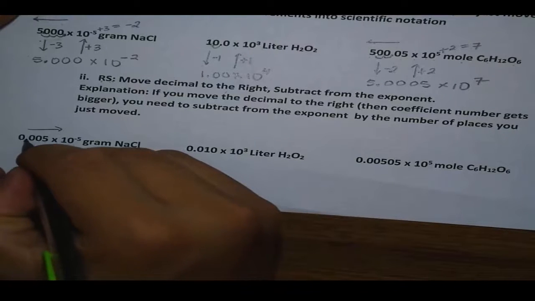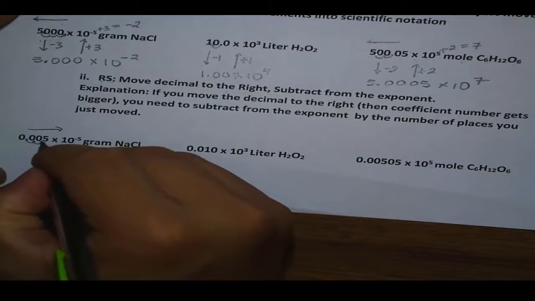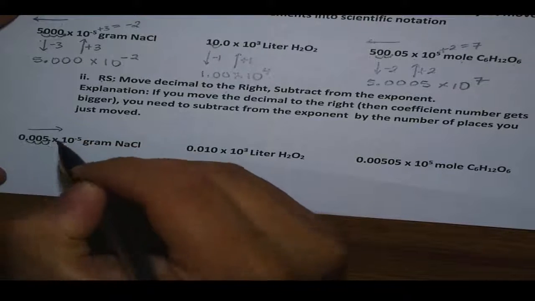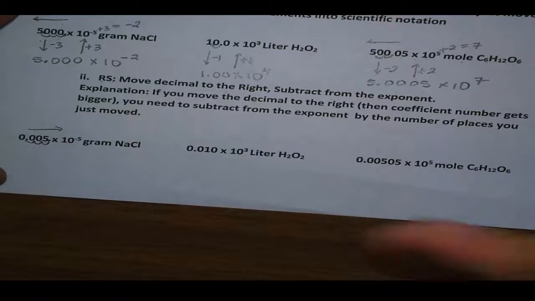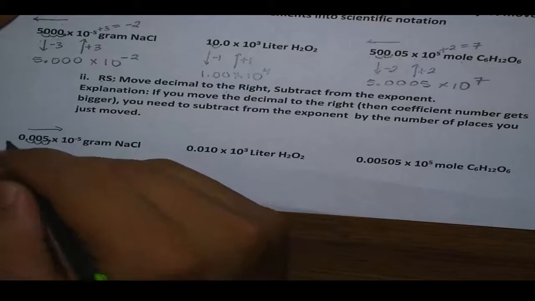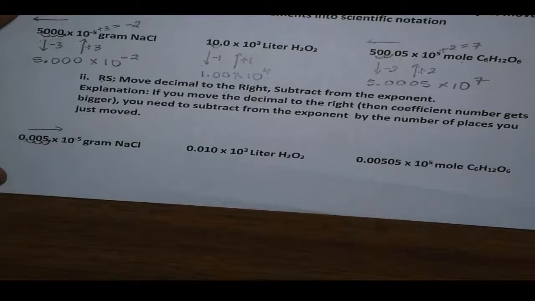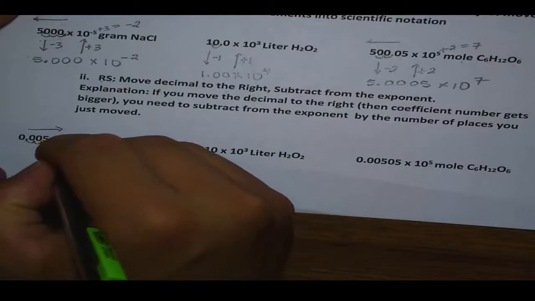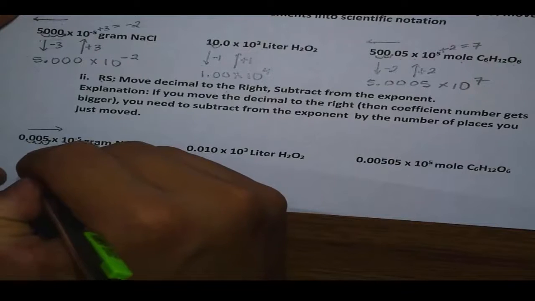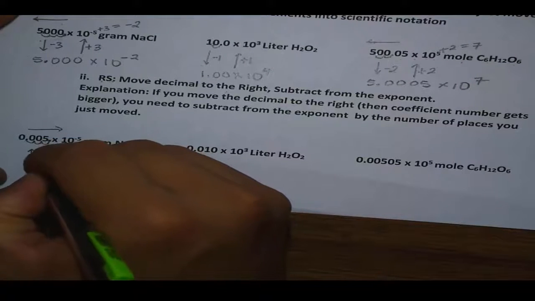By how many places? 1, 2, 3. Because if I stop right here, that only gives me 0.5, which is half of 1. So I move right here, that gives me 5, which is less than 10 but greater than 1. So by how many places did I just increase the value of this coefficient? I just increased it by 3 places.